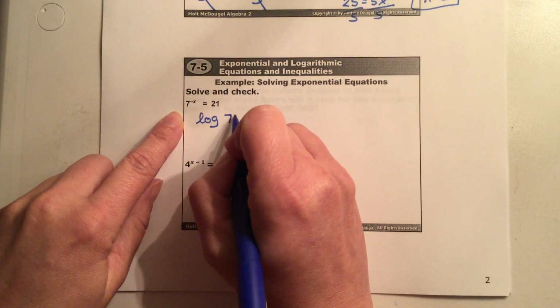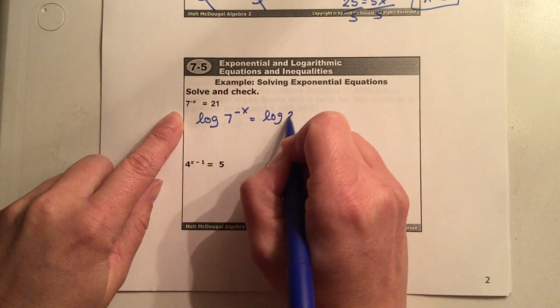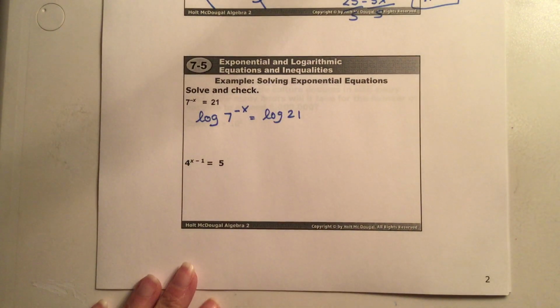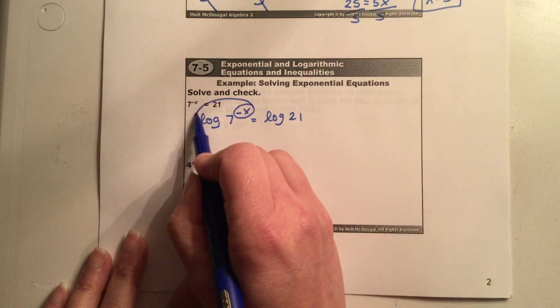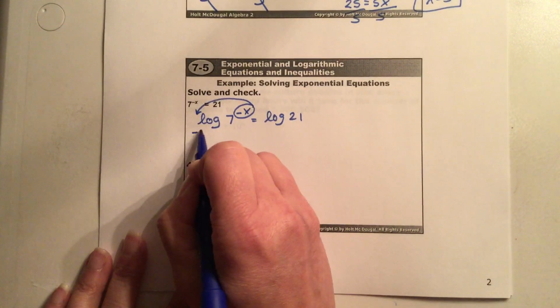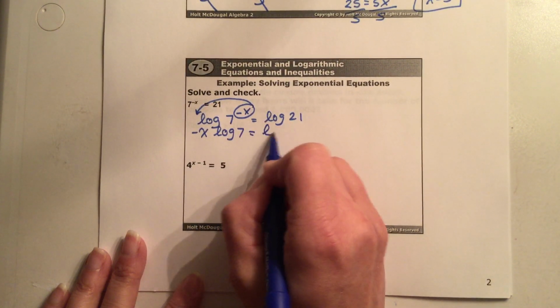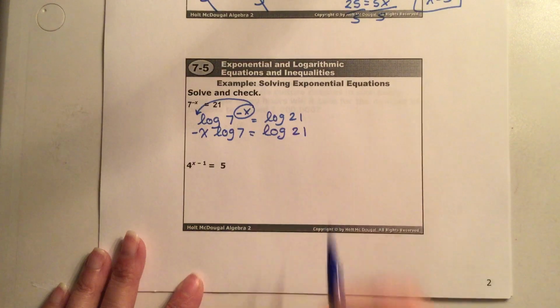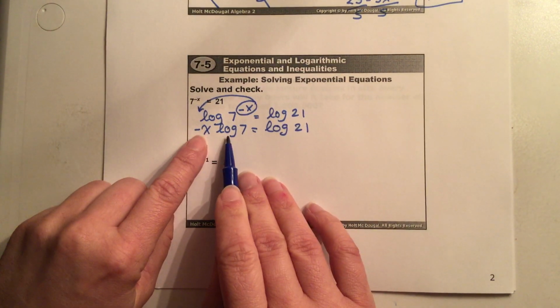So the log of 7 to the power of negative x equals the log of 21. Properties of logs. If you have an exponent, it comes out front as a product. So negative x times the log of 7 equals the log of 21. So properties from 7.4. This is a product.